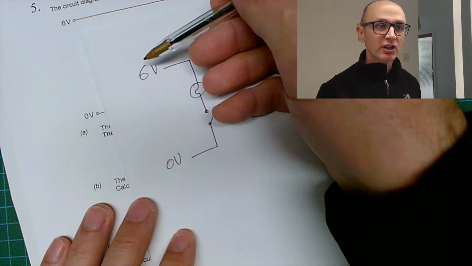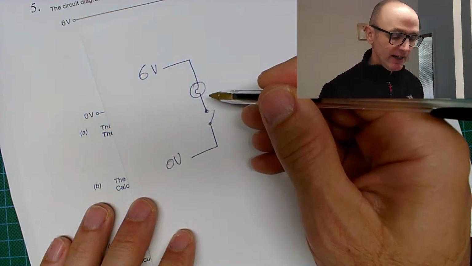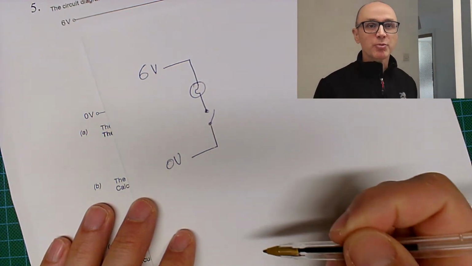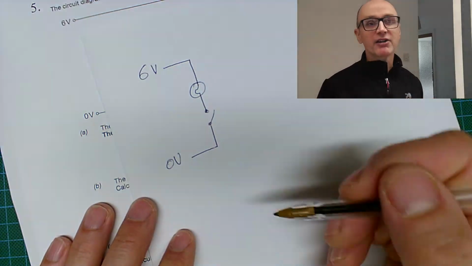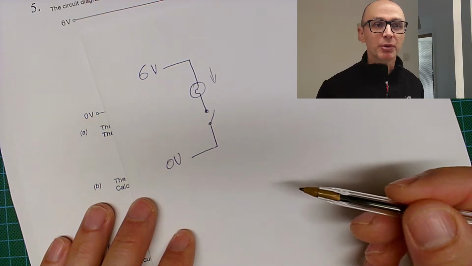And so we've got 6 volts of potential difference between these two. And we've got the lamp, we've got a switch. Switch is open, so no current can flow. Hopefully that makes sense. You can't have current flow if you've got the switch open.